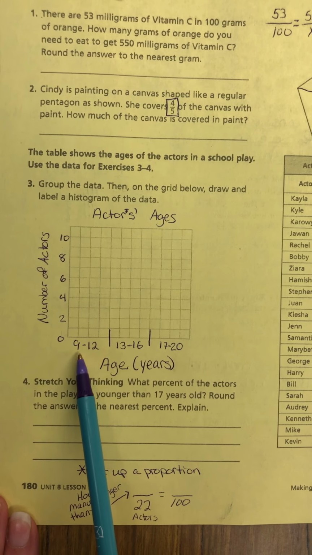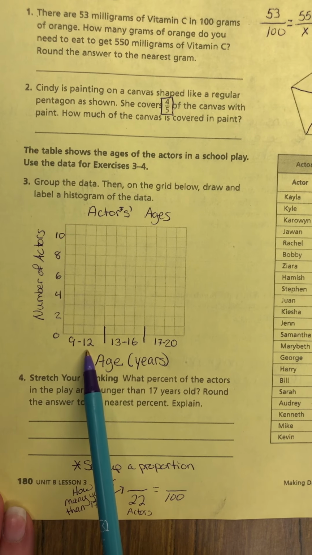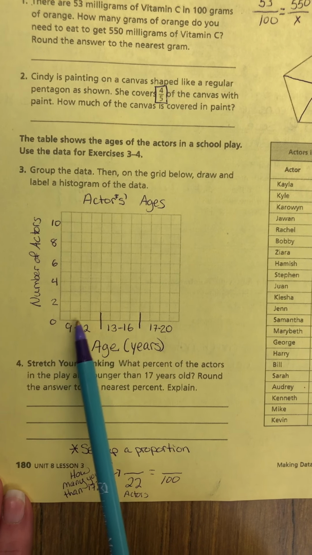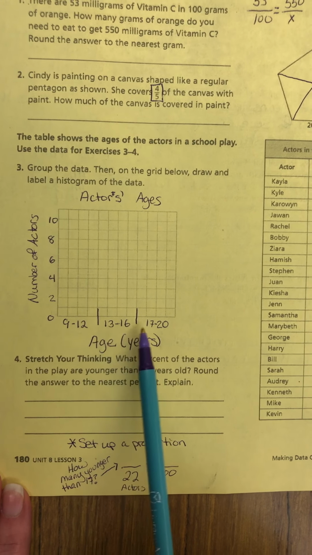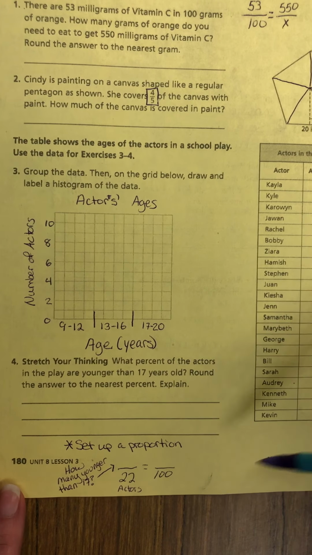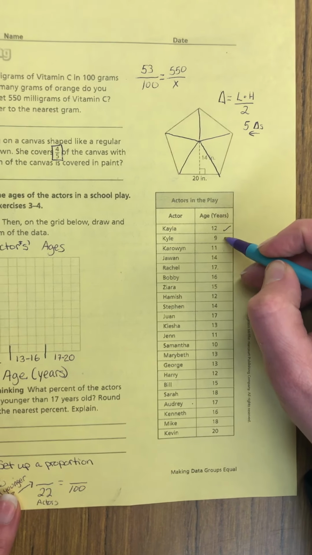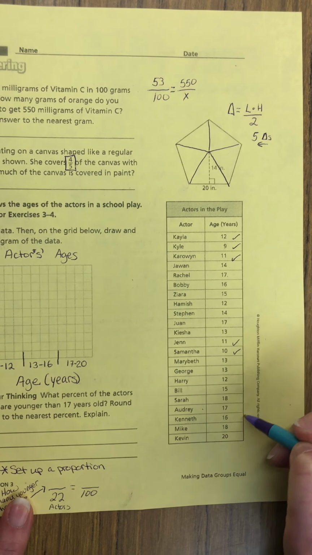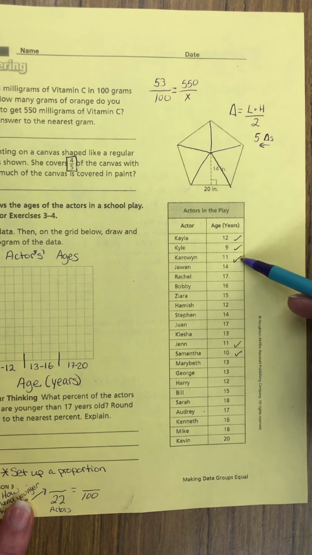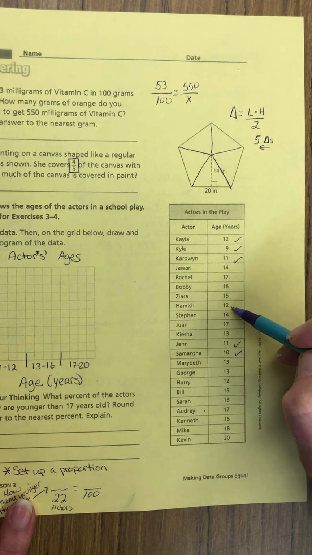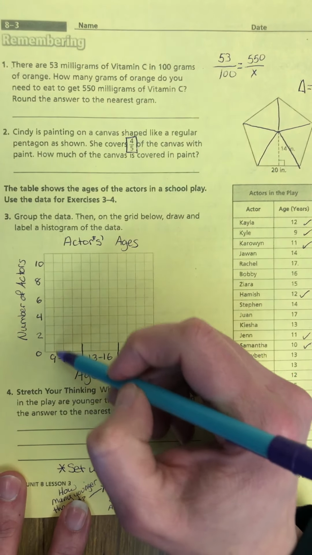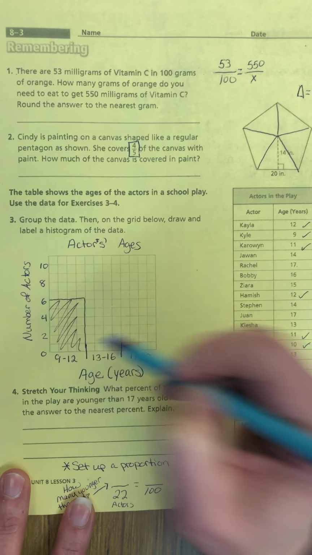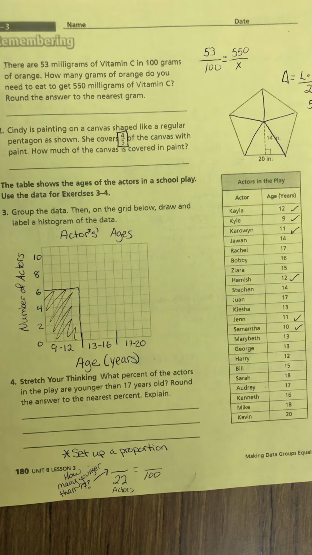So you're going to find out how many actors are ages 9 to 12. Color that in. I divided it up into squares of 4. Ages 13 to 16, 17 to 20. You're going to go back up to 9 to 12. You're going to tick off those students. Count them up. 1, 2, 3, 4, 5. Double check. 6. Go up here, 6 students that fit into the ranges of 9 to 12, and finish your other 2.